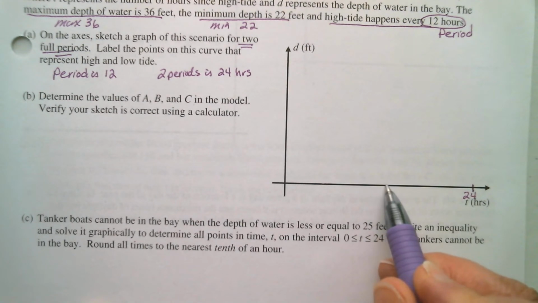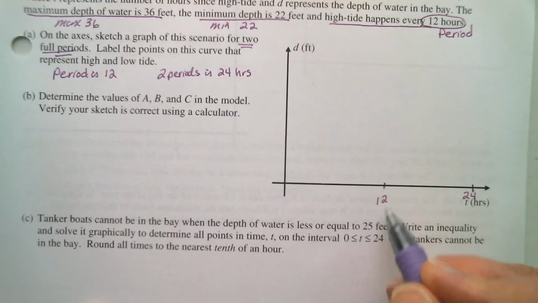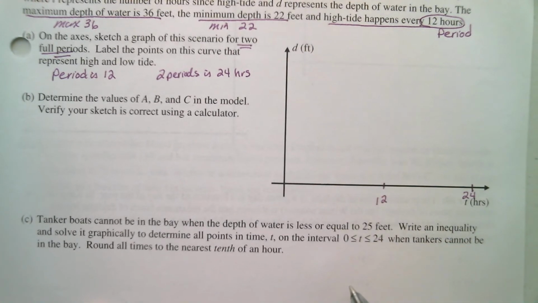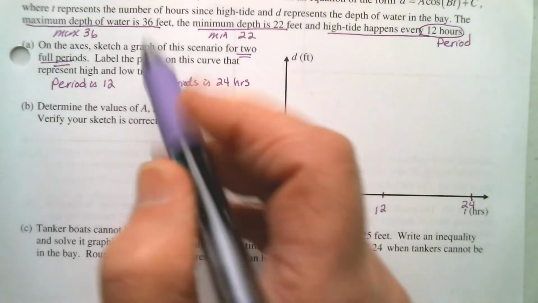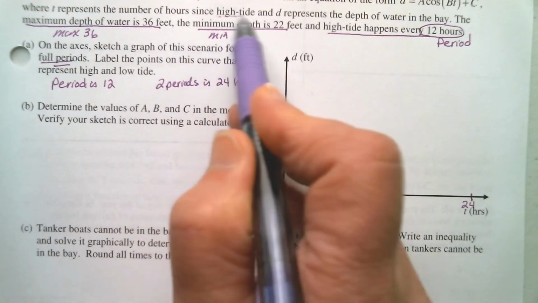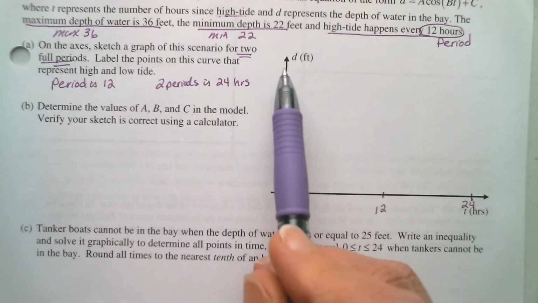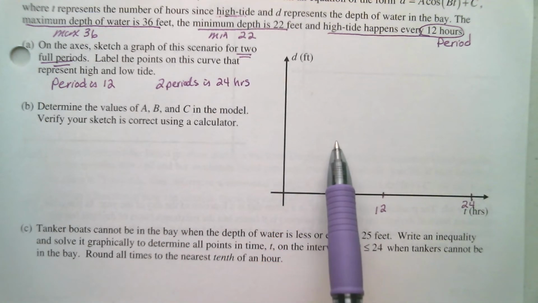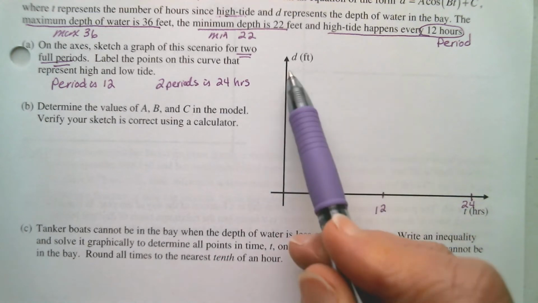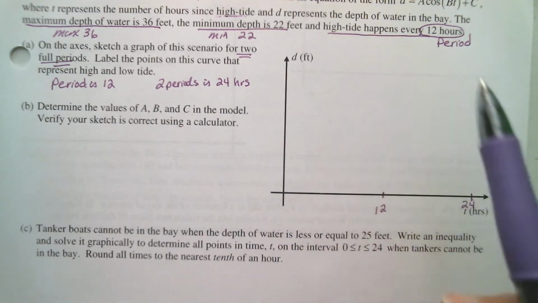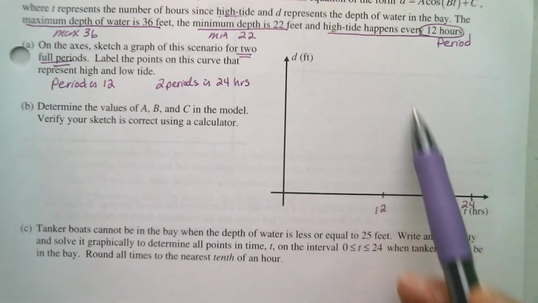And let's see, approximating halfway, that's 12. And this is a cosine, and this is the number of hours since high tide. So it's going to start at its max, come down to its min, after 12 hours be back at its max. That's going to give us one cycle. And then from 12 to 24, we'll get a second cycle.